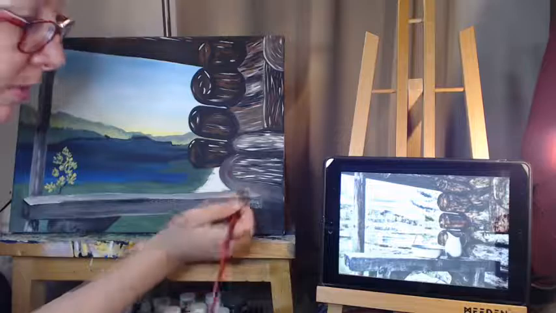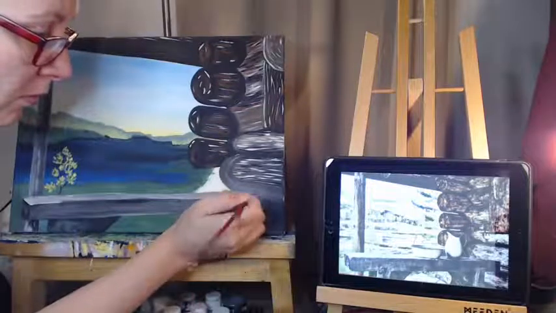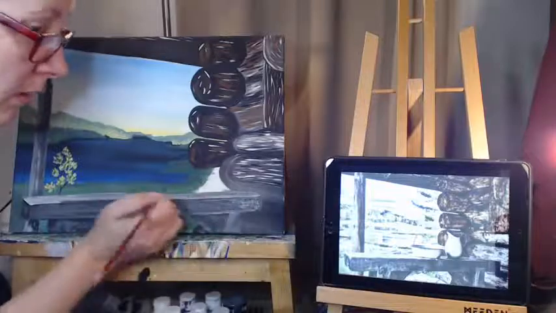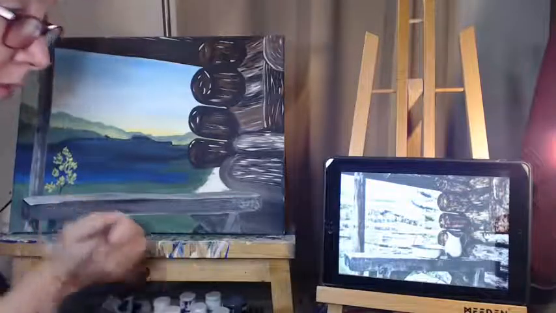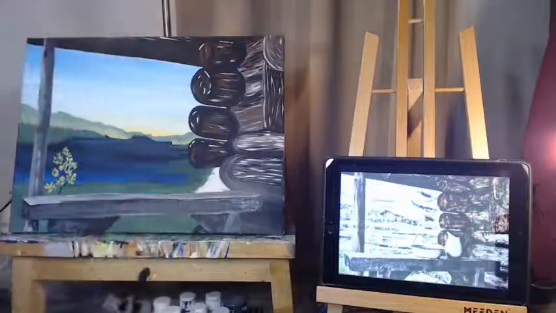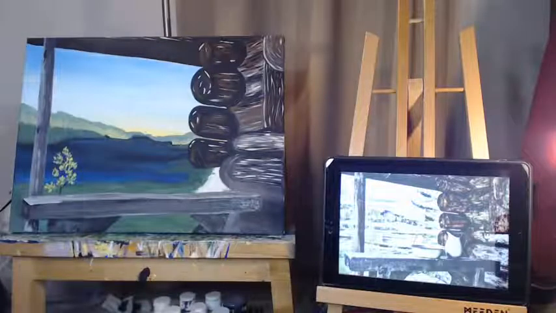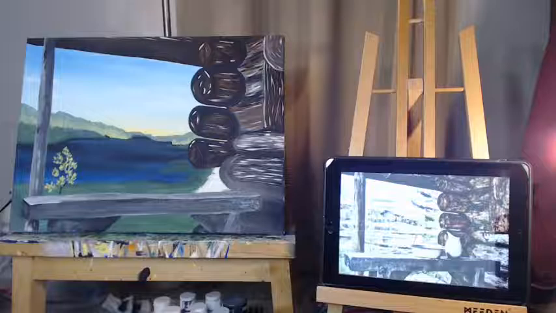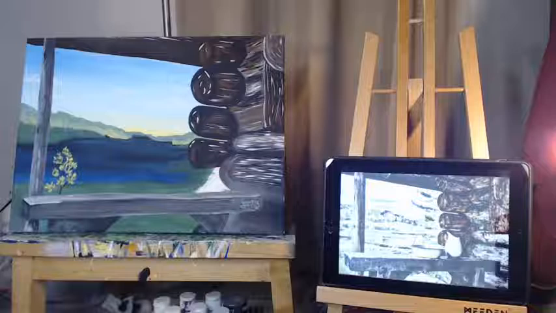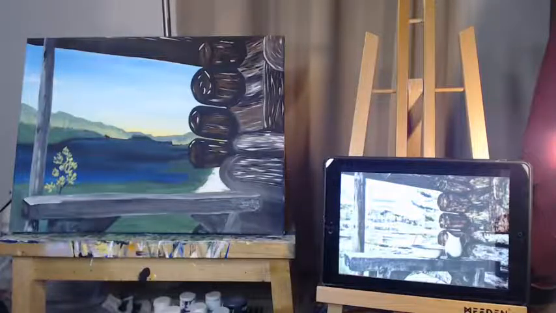And then up here it is a little bit darker too. I'm just going to add a little touch of it before we get our things on the table. Okay. I think I'm happy with it. I say yes, I am happy with it. All right.